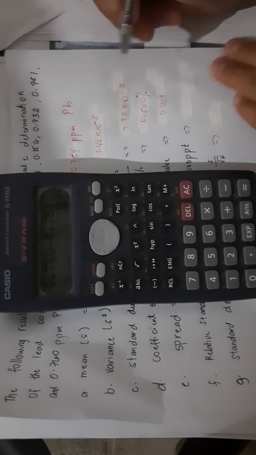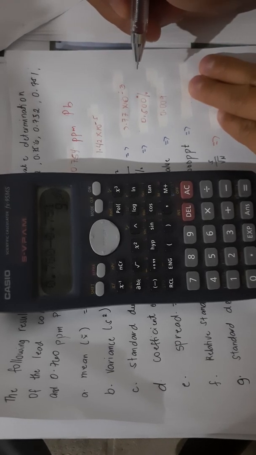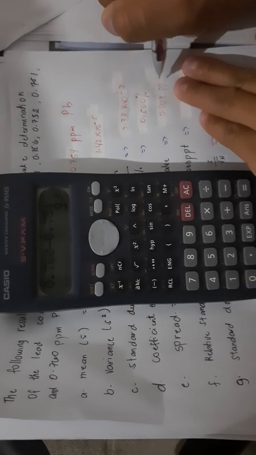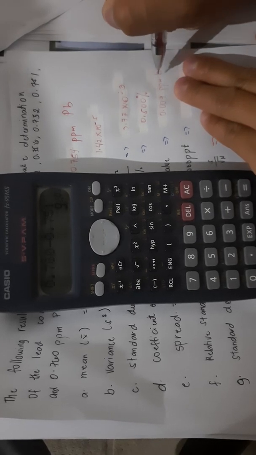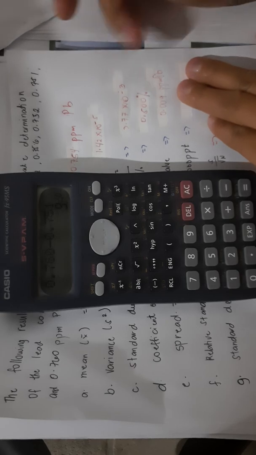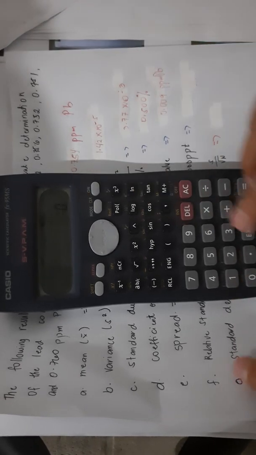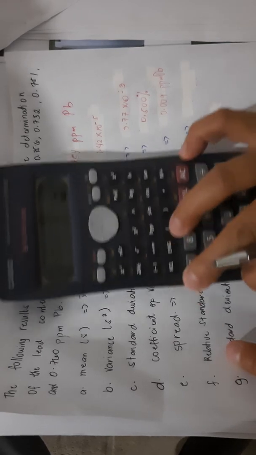So 0.09 ppm, or ppm of Pb, or lead. Okay, so after that one, we are going to find the relative standard deviation.